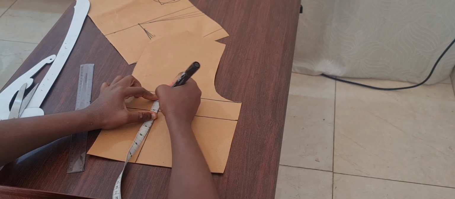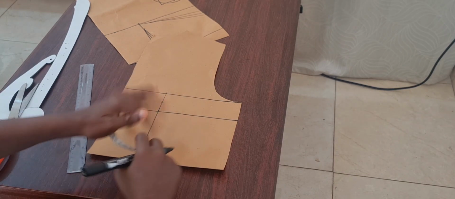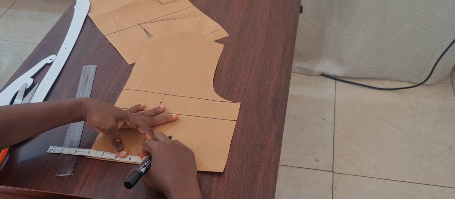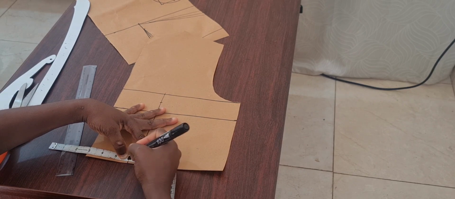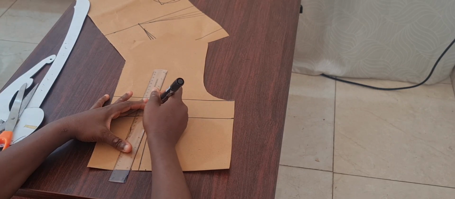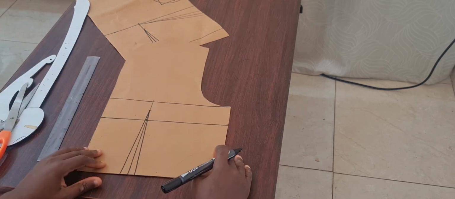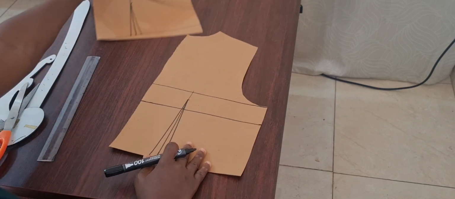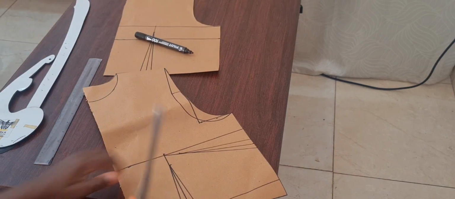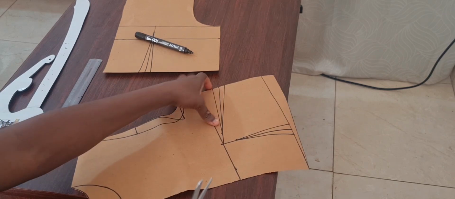Then I'll come down from the chest line on that line by 1 inch, and then I will take 0.5 inch on each side for the dart, and then I'll connect the 3 points together to form the back dart. So we are done with the back.